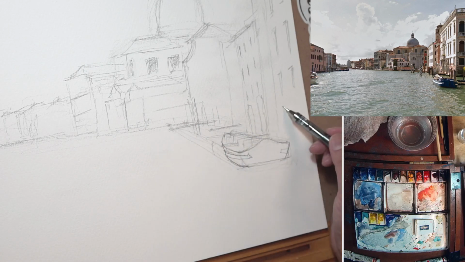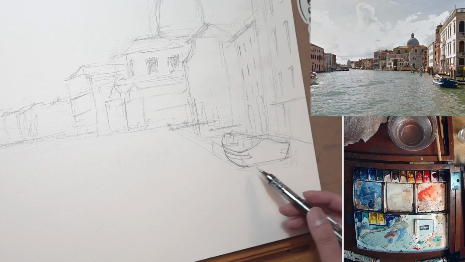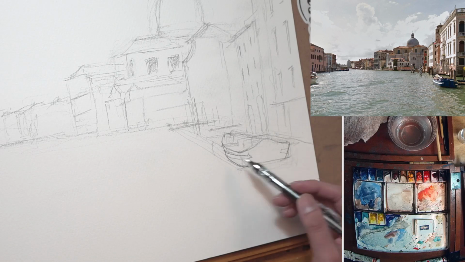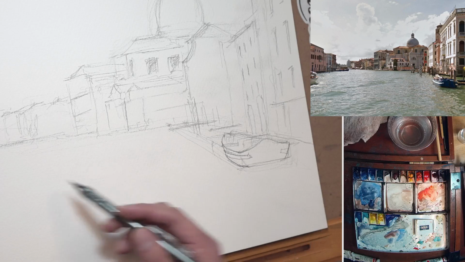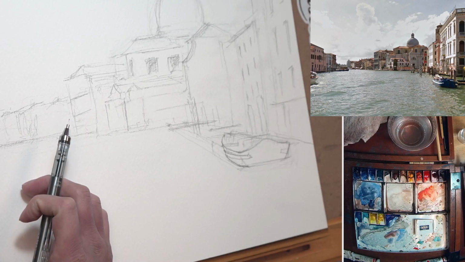It doesn't need to be super accurate, but it can't be way off. Okay, there's a bunch of stuff going on here. I'm not going to do too much, but there's like this brick wall here, so probably just a little bit of color difference here. And water.